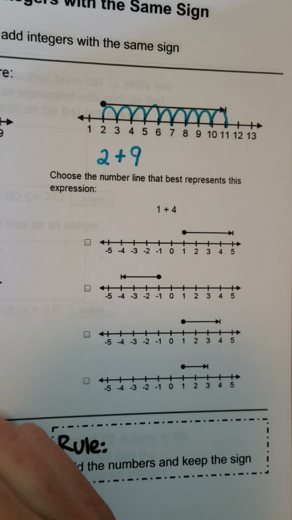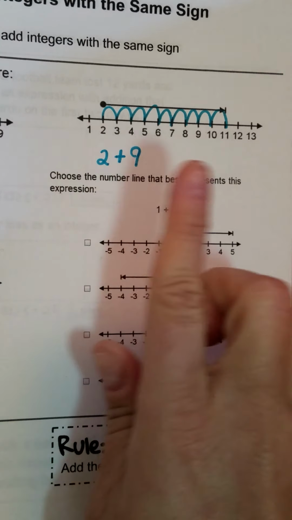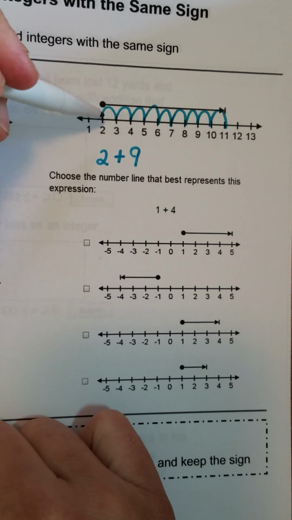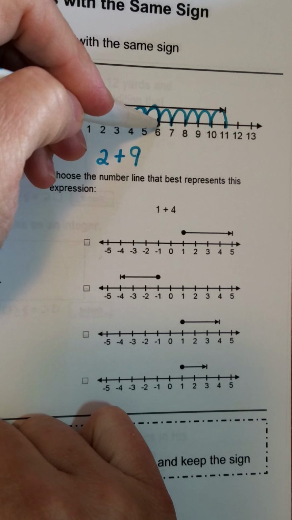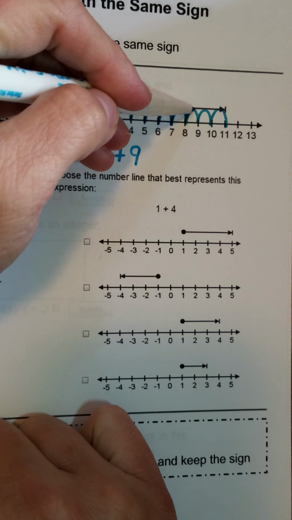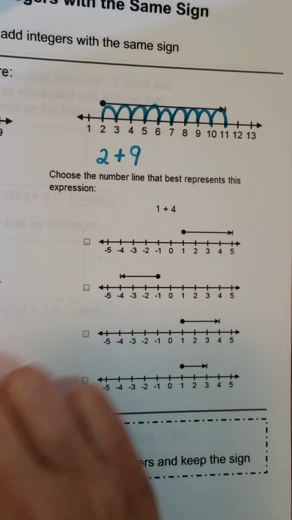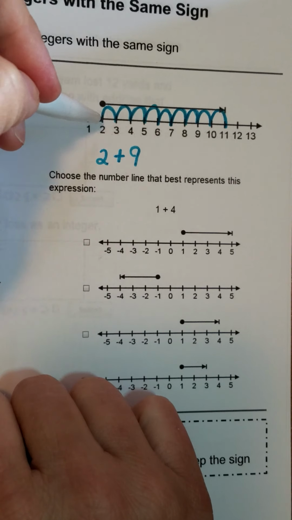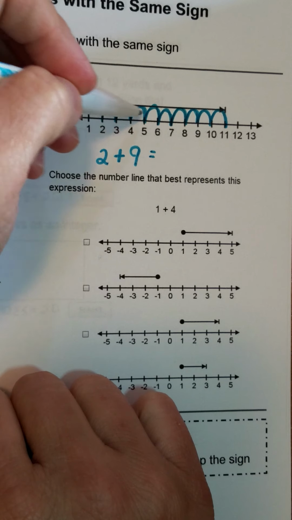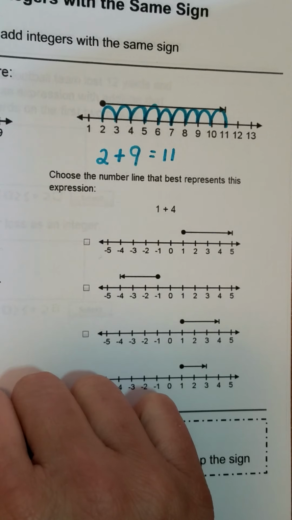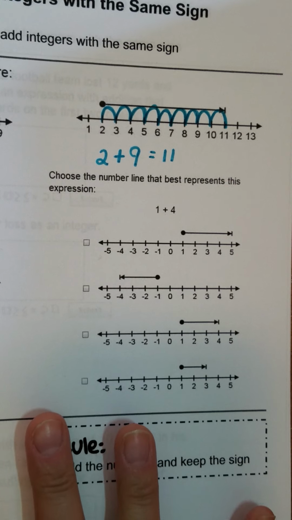I want to think how many hops it took me to get from the 2 to the 11. So I'm hopping 1, 2, 3, 4, 5, 6, 7, 8, 9. And I'm going to count those bounces. There's 9 bounces. I was at the 2, I hopped 9 times, and I ended up at the 11.